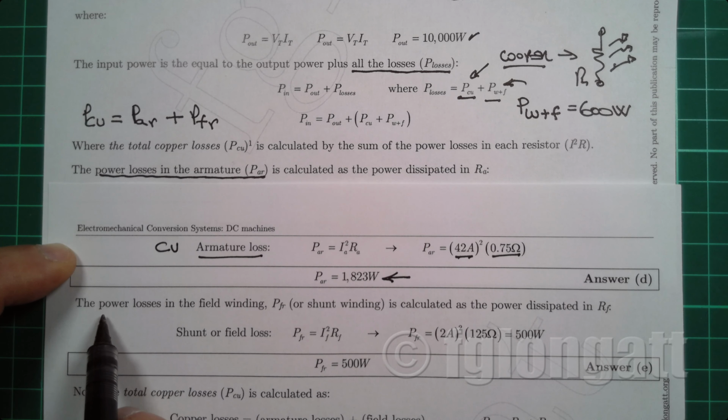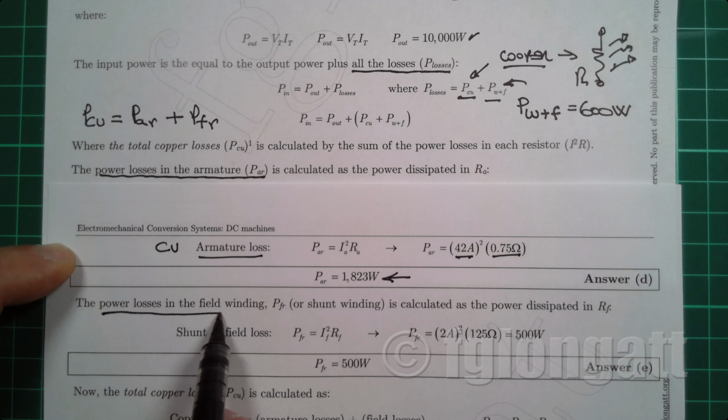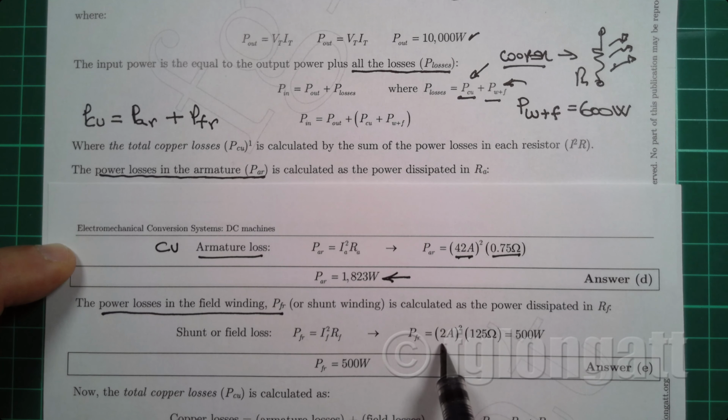On the other hand, we have copper losses as well at the field winding. And again, the calculation is extremely simple because it will be the square value of the field winding current multiplied by the field winding resistance. So as you can see over here, we have the field winding current, 2 amps, squared, multiplied by the resistance, 125 ohms, and we obtain that the field winding copper losses is 500 watts.